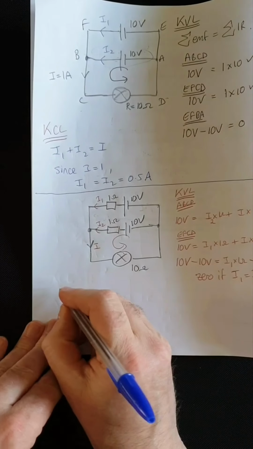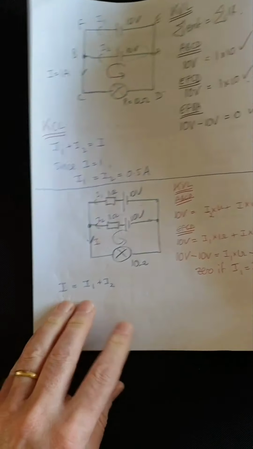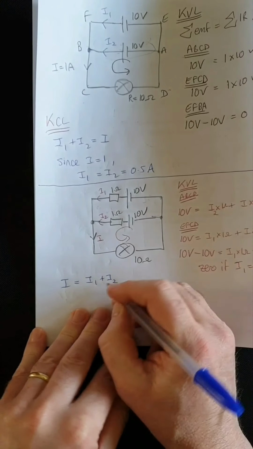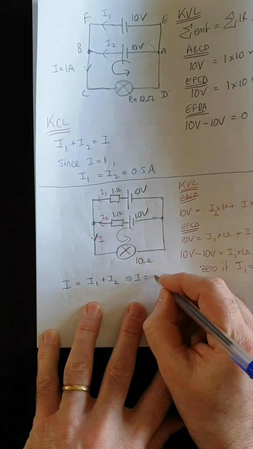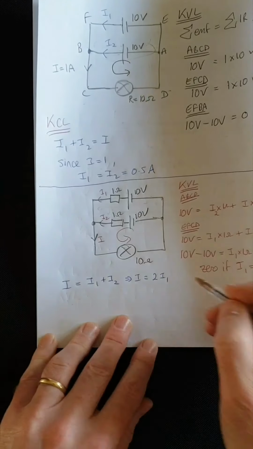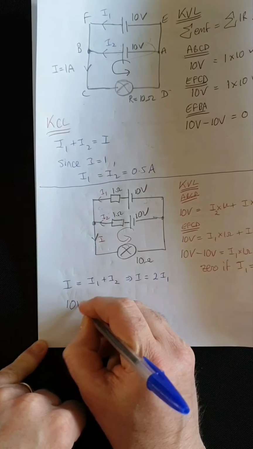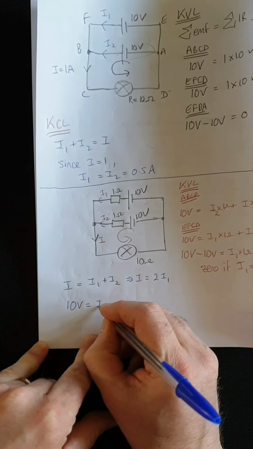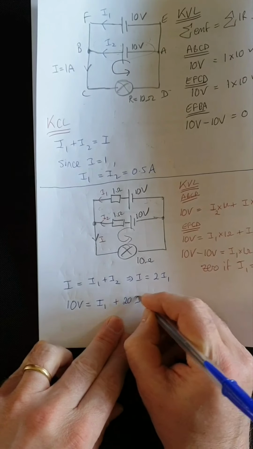Now, remembering that I is equal to I1 plus I2, and that means that since these are the same, I could rewrite that as I is equal to twice I1. Then using this equation, I can say that 10 volts is equal to I1 plus 20 times I1.